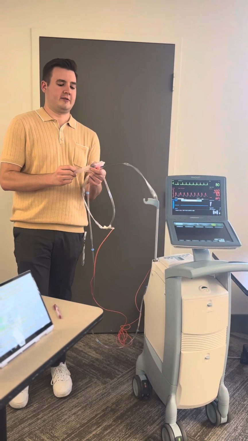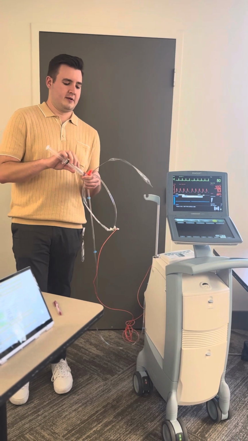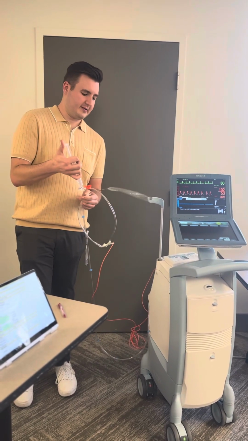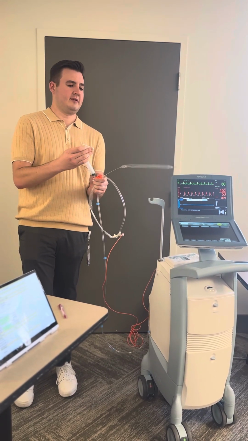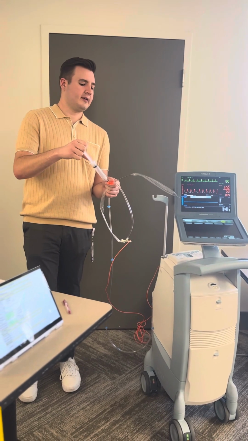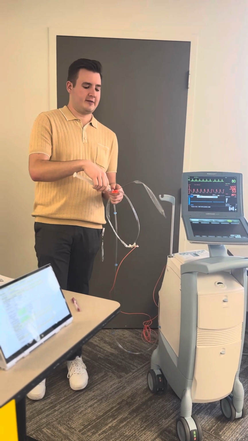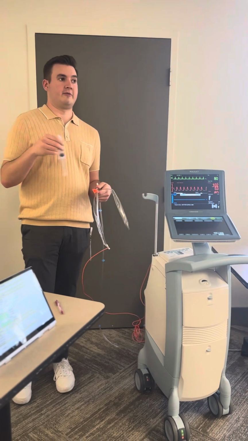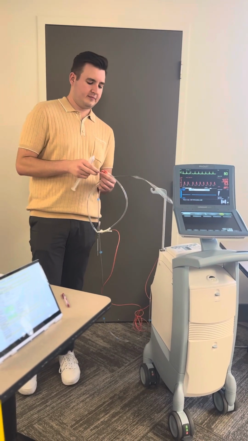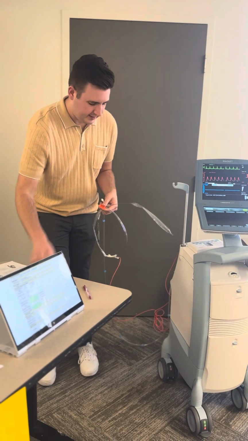You're going to draw back to 40 mils. And every 3 to 5 minutes, all you're going to do is inflate it and then deflate it. It's not going to inflate as much as it does when the machine does it, but I think that's just to keep clots from forming on it. But go ahead and hook it back up.